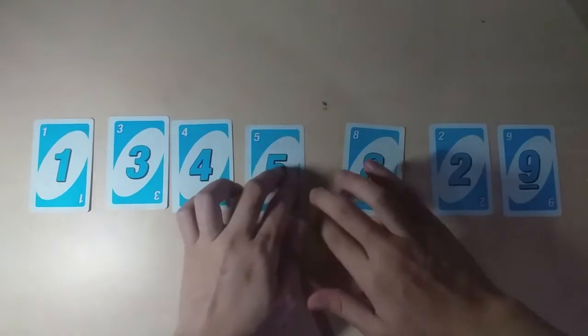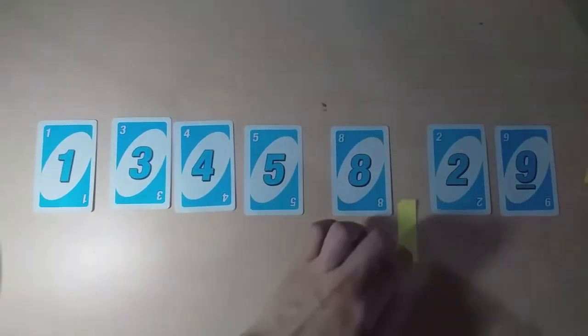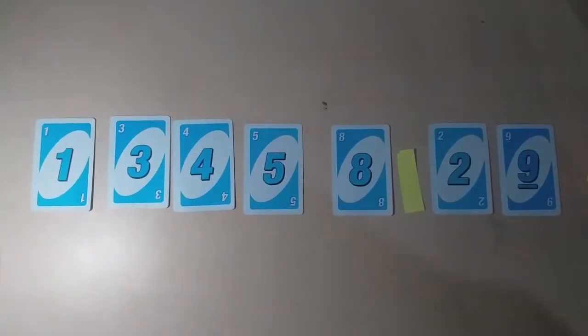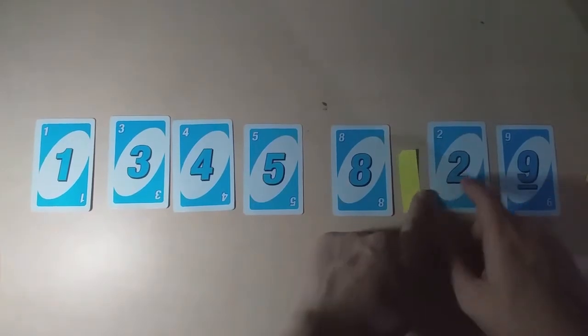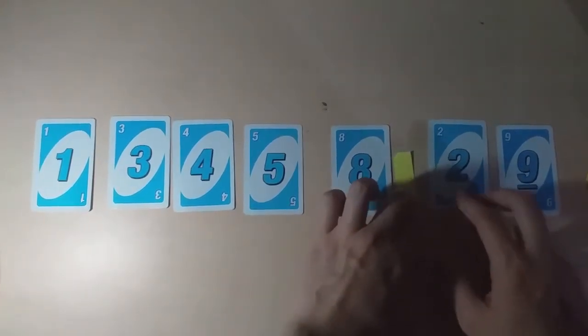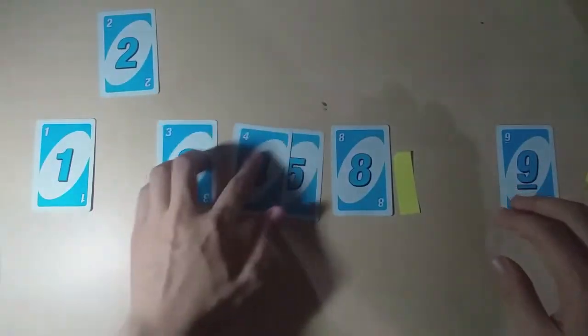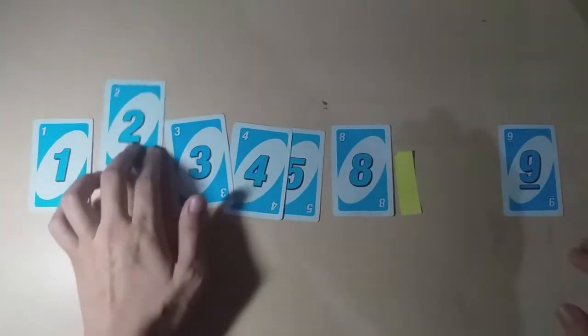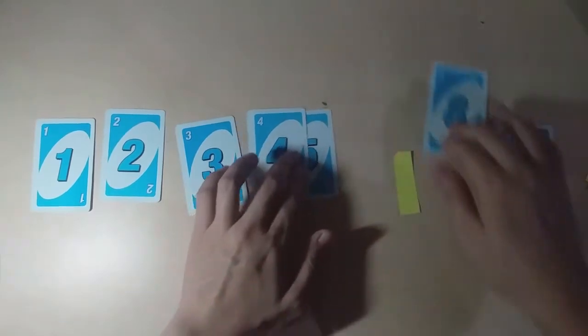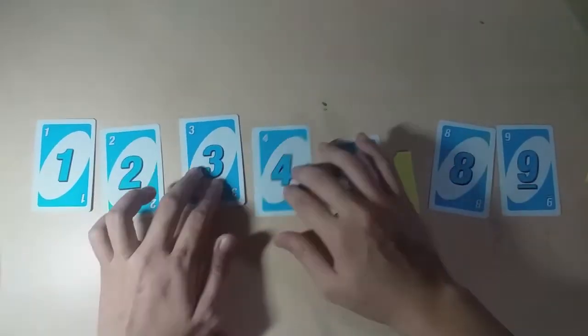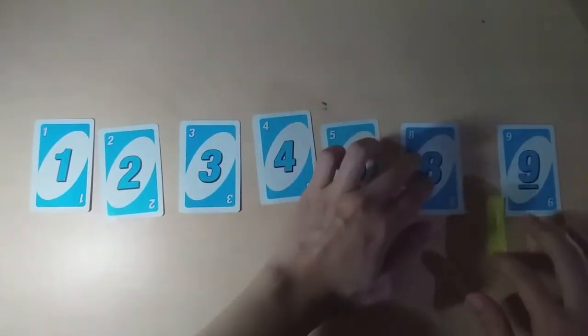Alright, then our marker right here will move. Then again, this is our new key. And compare. So what happens is it just inserts right here in its proper place. So all the elements move. Then the marker moves.